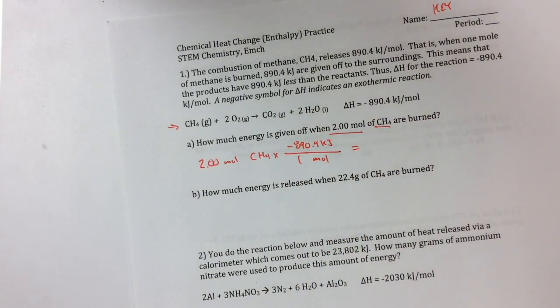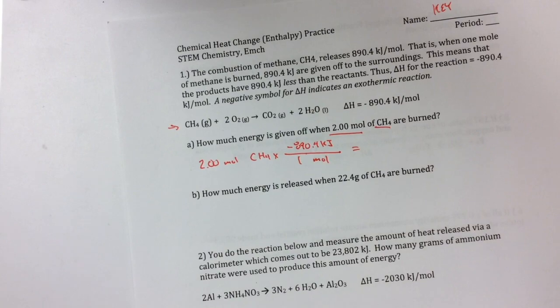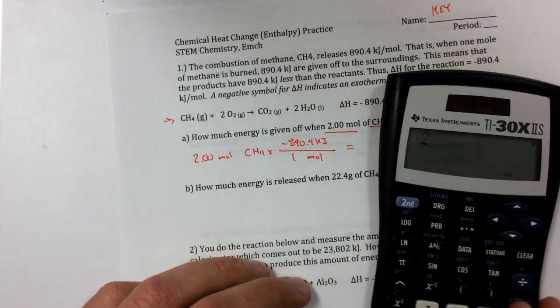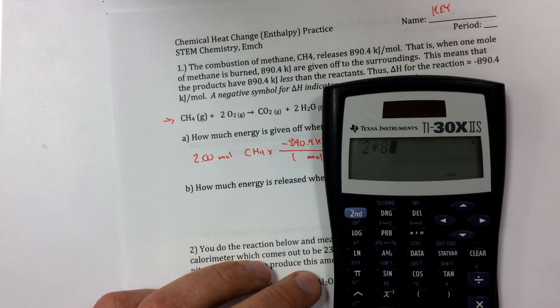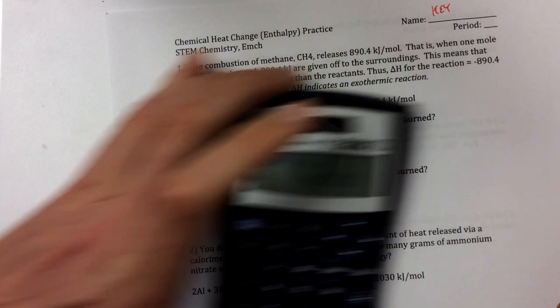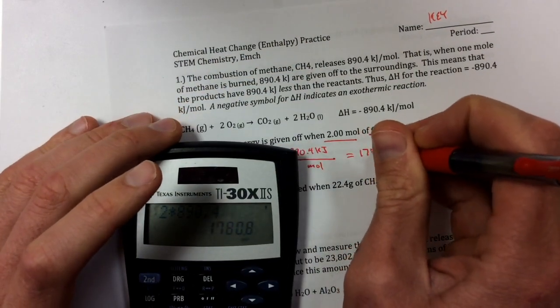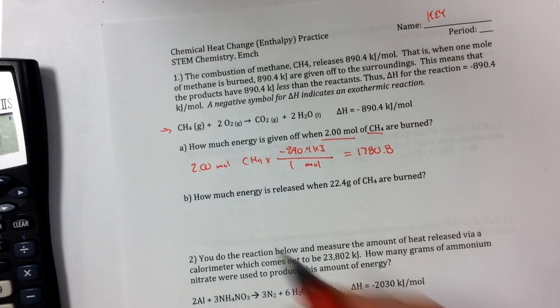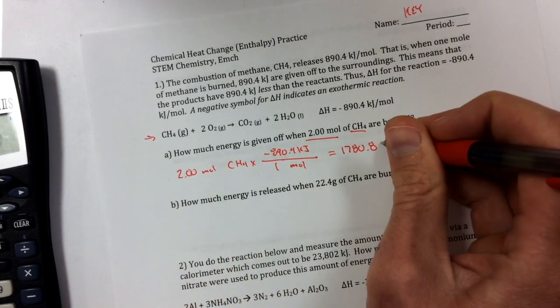Then I use a calculator and I find out that 2 times 890.4 equals 1780.8. At this point, you should recognize a couple things. One thing, 3 significant figures.